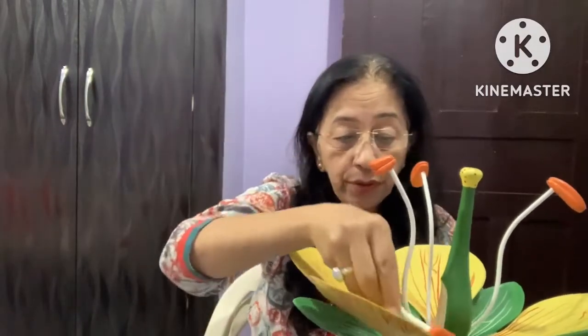Okay, I'll show you in the live flower also. There are many stamens you can see. This is the filament, a stalk-like stick, and the top is the swollen part, and that is known as anther.